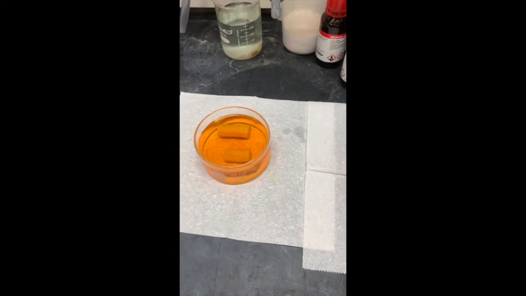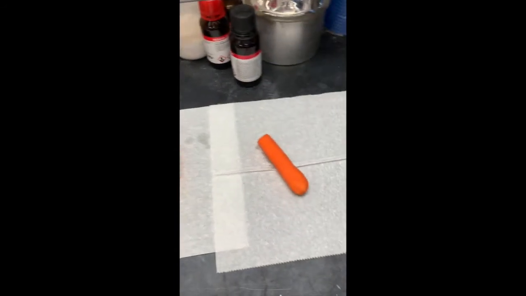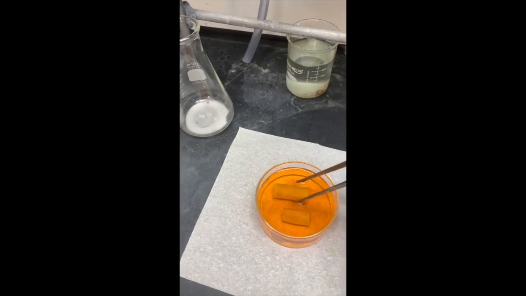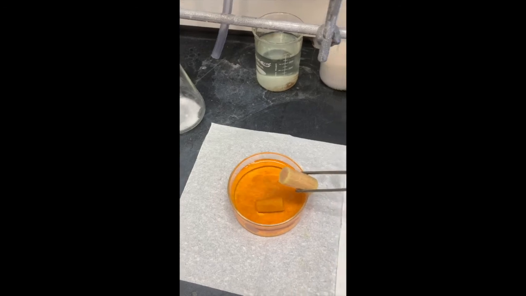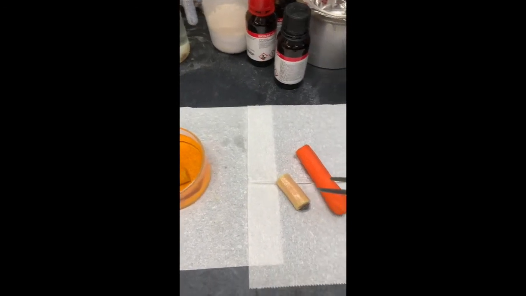Okay, y'all, so we're back. Admittedly, it's been a little bit over an hour. I got stuck in a meeting, but that's okay. So let's see what happened. Here is our carrot that has not been reacted at all, just for reference. Let's take these guys out and see what they look like.